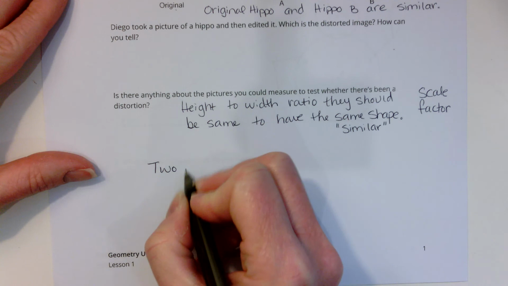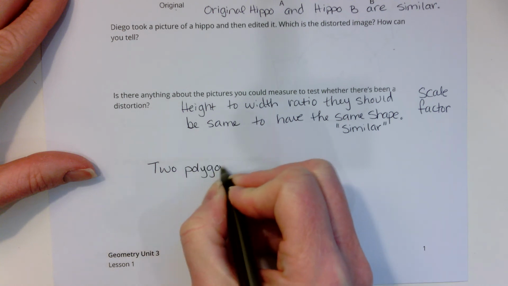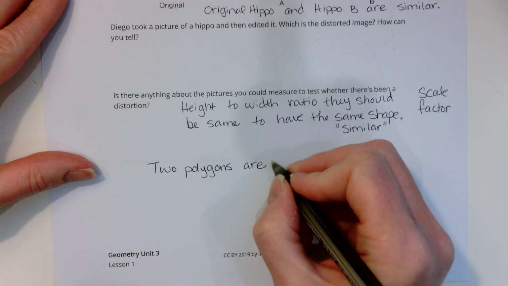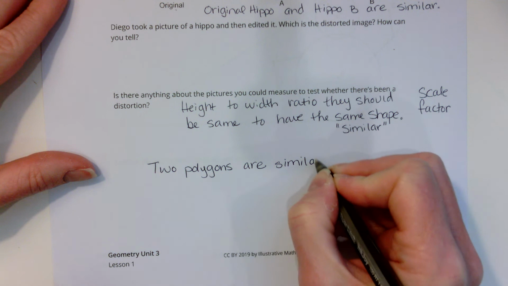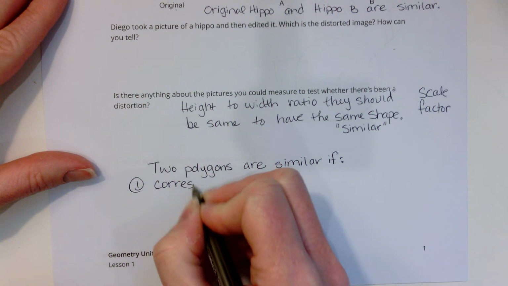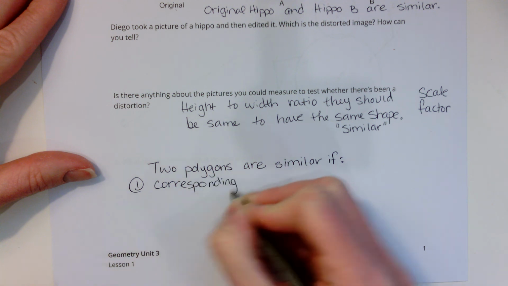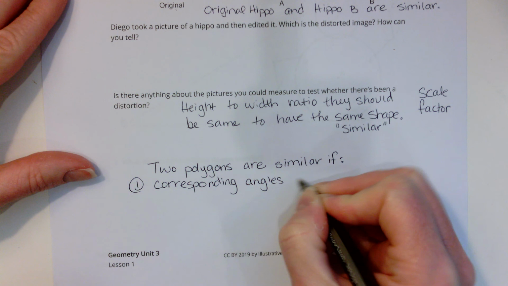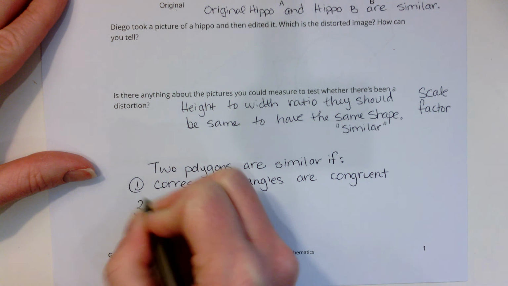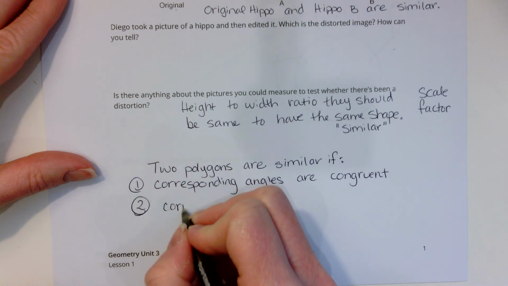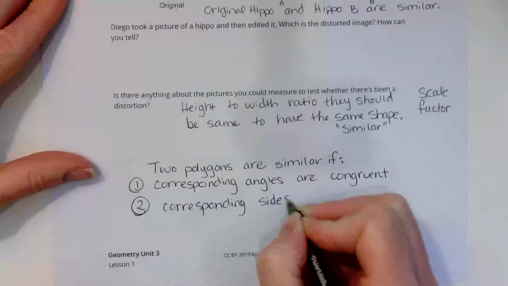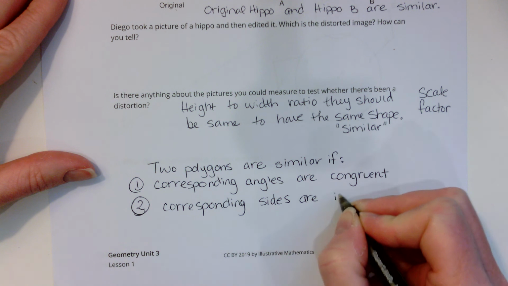Two polygons, in this case it was hippos, but polygons are our triangles, rectangles, squares, pentagons, hexagons, are similar if one, corresponding angles are congruent, and two, our corresponding sides are not congruent, our corresponding sides are in proportion.